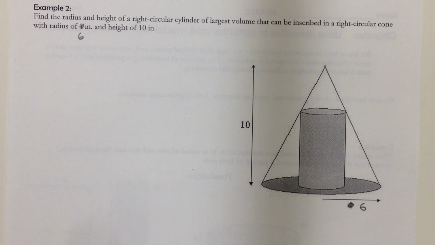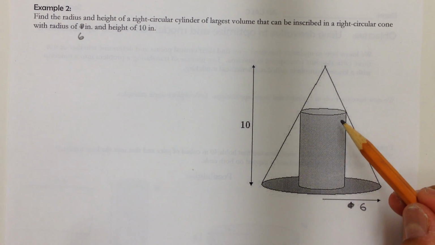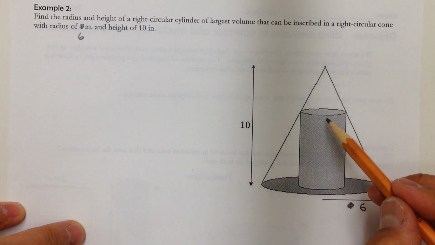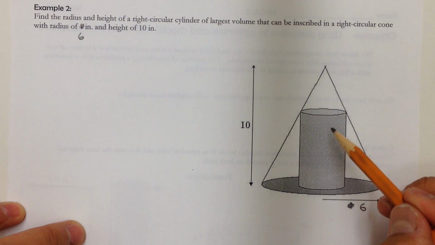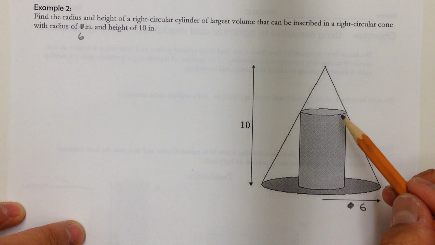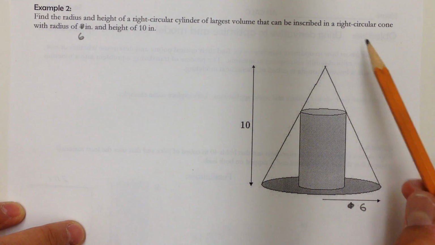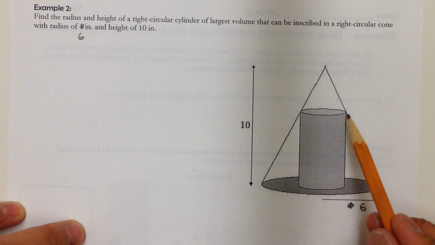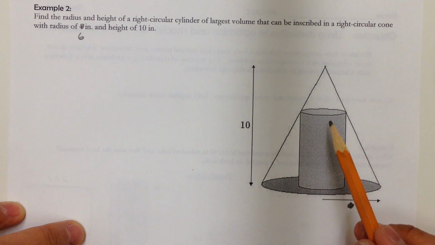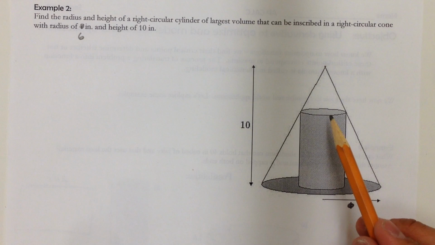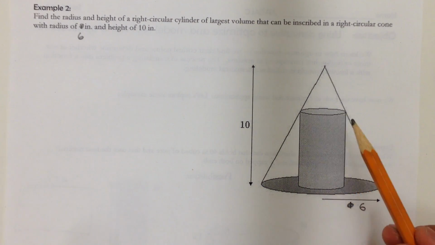We want to find the radius and the height of this cylinder so that it has as large a volume as possible while being inscribed in a right circular cone. So the cylinder has to fit inside this cone, but we also want this cylinder to have as large a volume as possible.